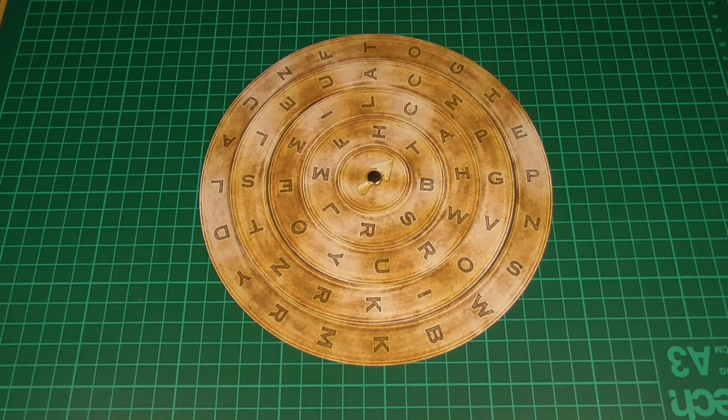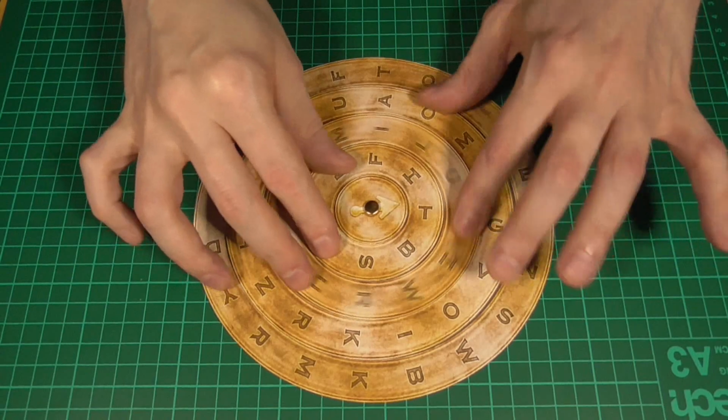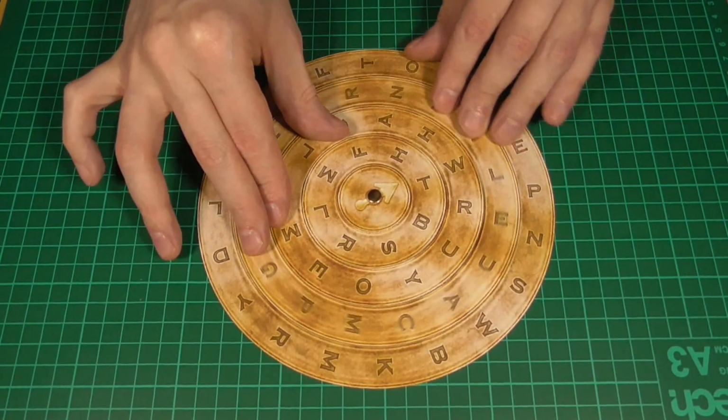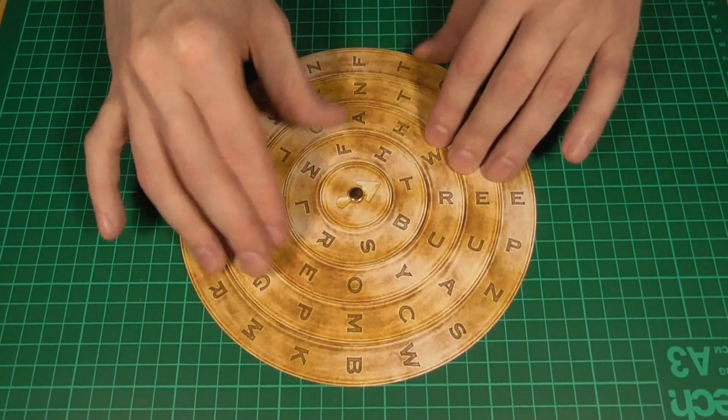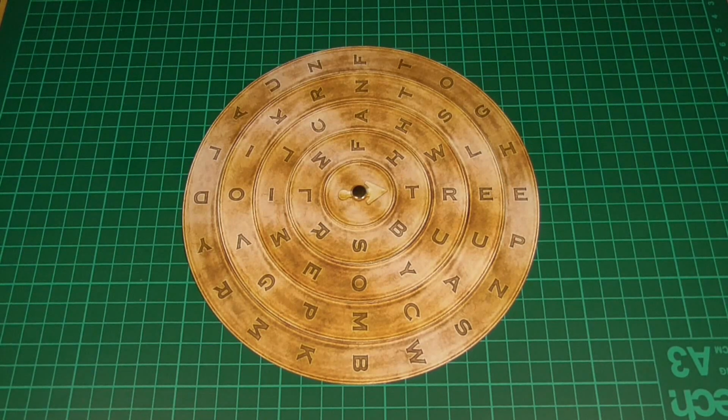So let's assume that this handout represents a magical lock on a door or something like that, and that the players need to solve a riddle to unlock it. All they'll need to do is rotate the circles to spell out the answer to the riddle, so tree in this example, and the door should open.